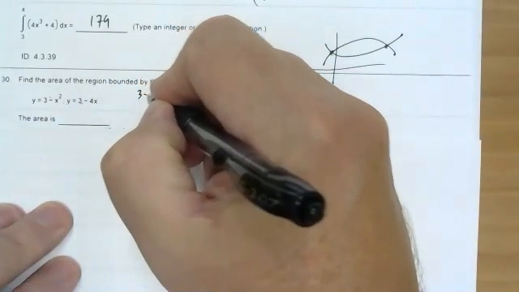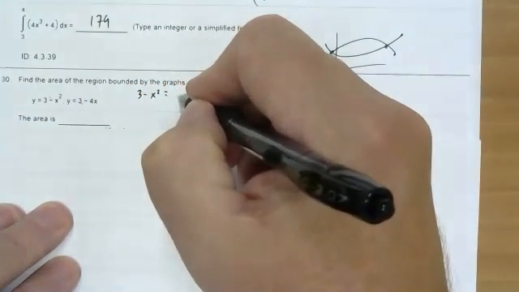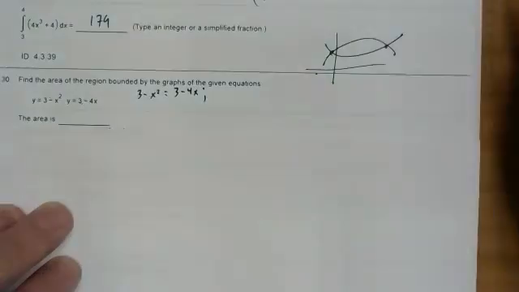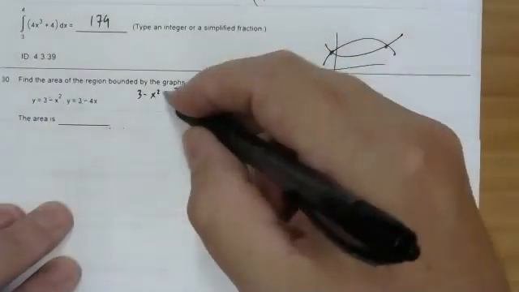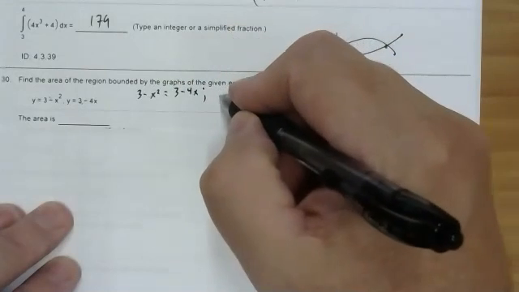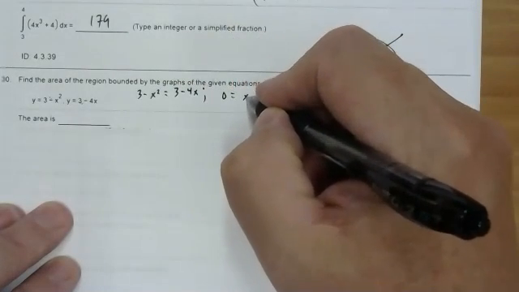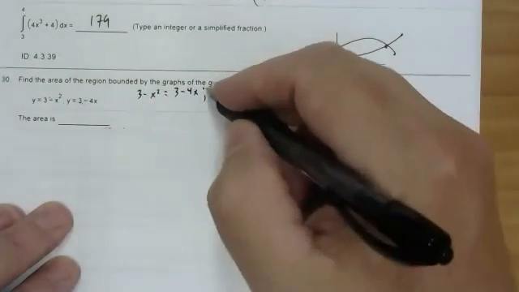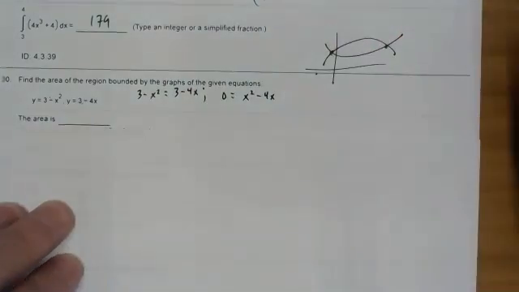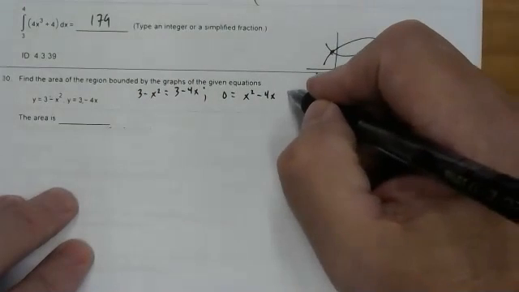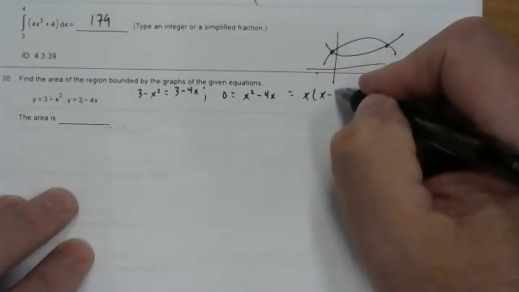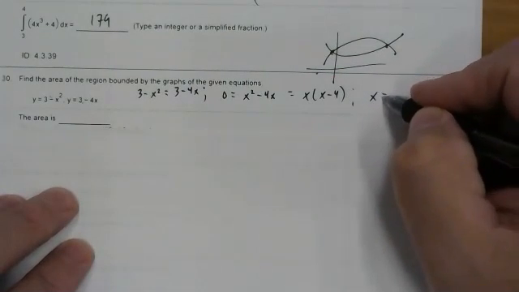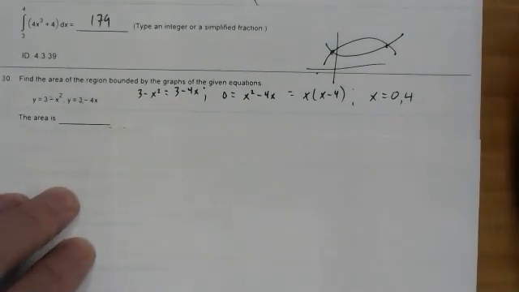So I have to set them equal to each other and solve for x. Once again, we did this when we talked about this. I'm going to move everything to the right-hand side. So I'll have x squared minus 4x, subtract 3, and actually it cancels out. That makes it easy to factor. x times x minus 4. So when you solve this, you get x equals 0 and 4.